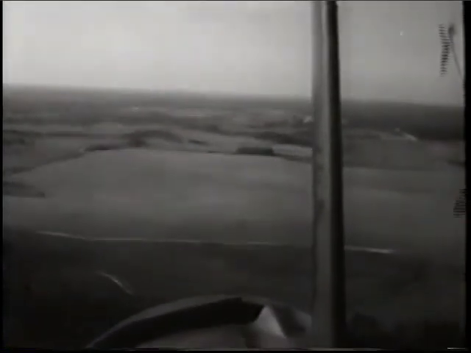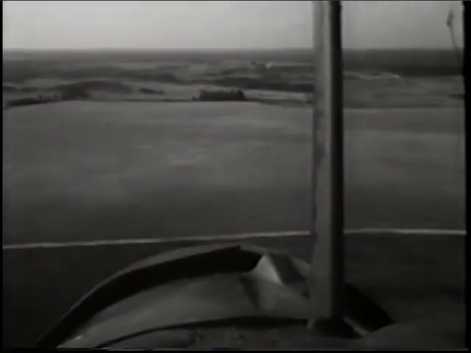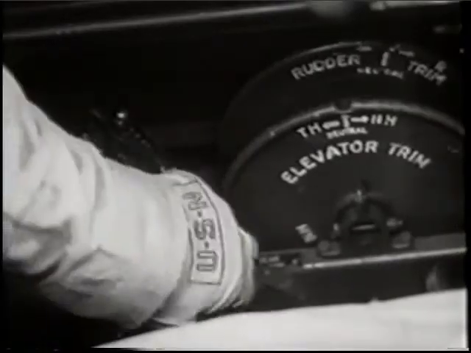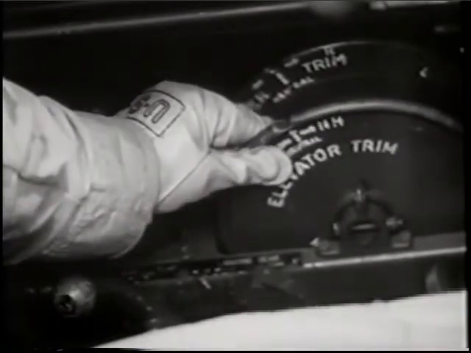Having established that it's a normal wind, you make a turn in toward the landing line. When it is apparent that you are in position to land in the first third of the field, lower full flaps and adjust your gliding speed to 80 knots.